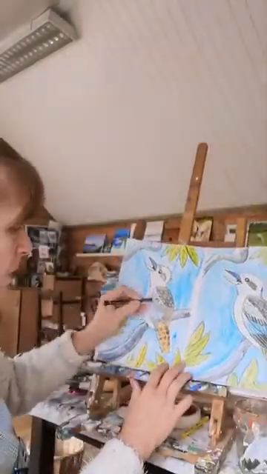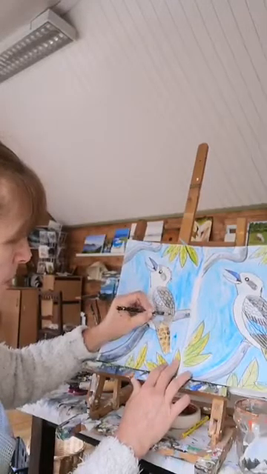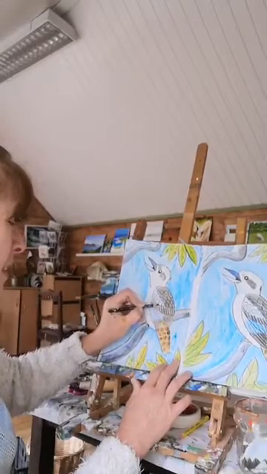Now we come on to the next one. Now these ones are longer, so we're going to come down here and they're like long finger shapes almost. And we're just going to go all the way across like that.